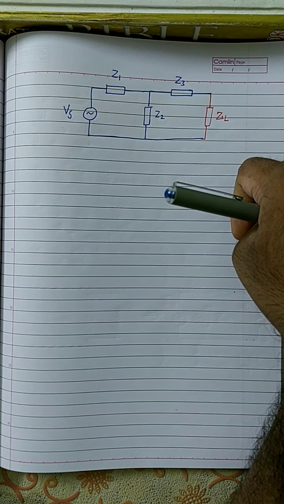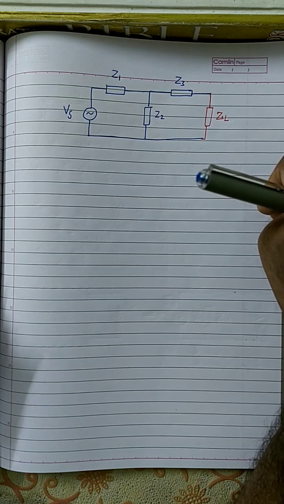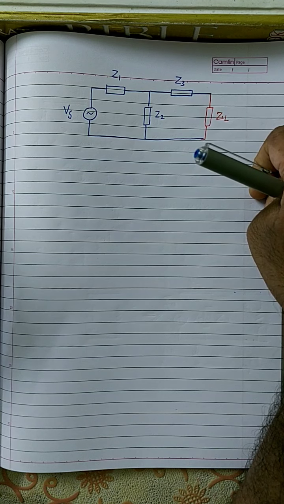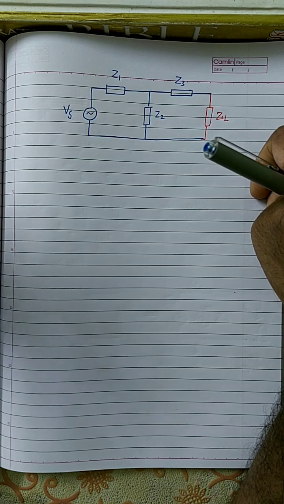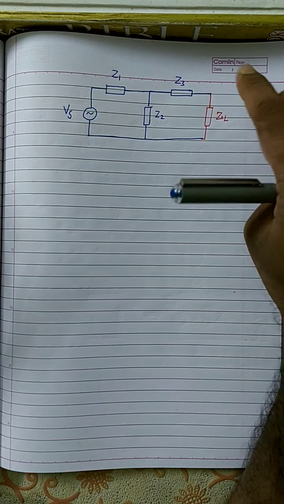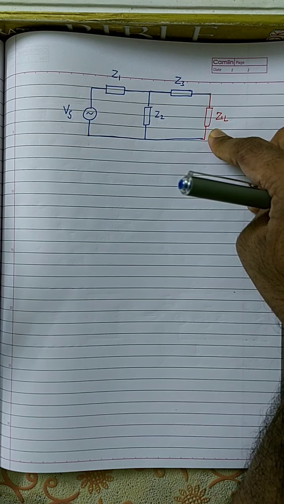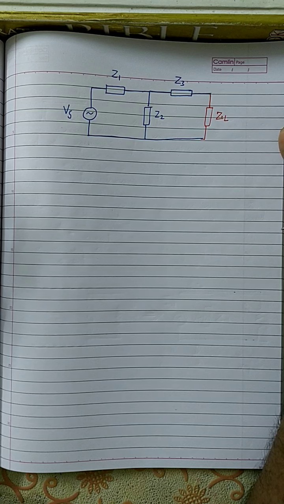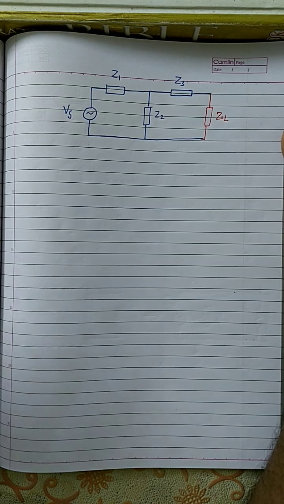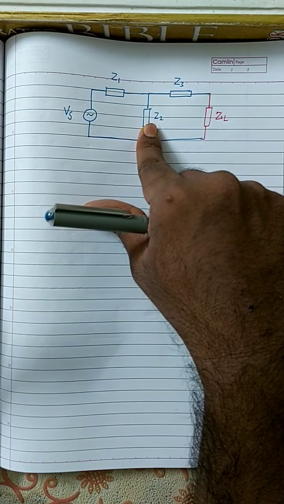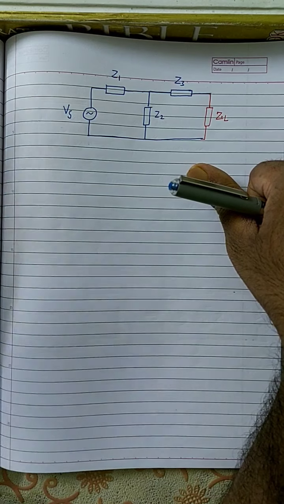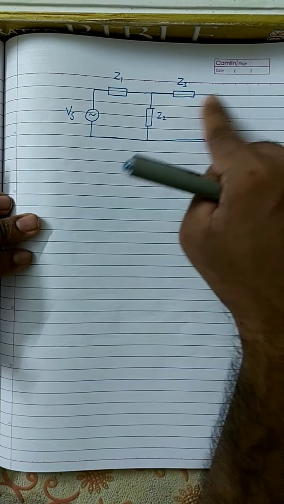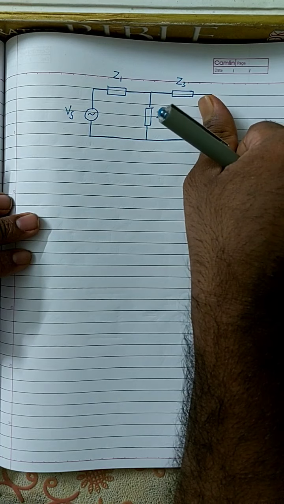See, for example, in our problem, suppose they ask you to find the voltage across ZL, or they ask you to find the current across ZL. In that case, ZL is the load impedance. Suppose they ask you to find the voltage across Z2 or the current across Z2. In that case, Z2 is the load impedance. So whichever is the load impedance, that impedance you have to remove. Here in my example, ZL is the load impedance, so I am going to remove ZL.